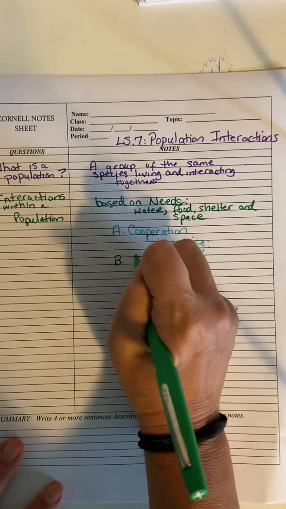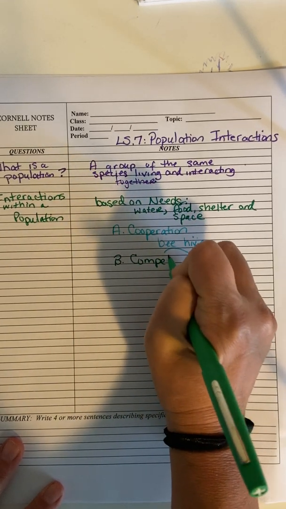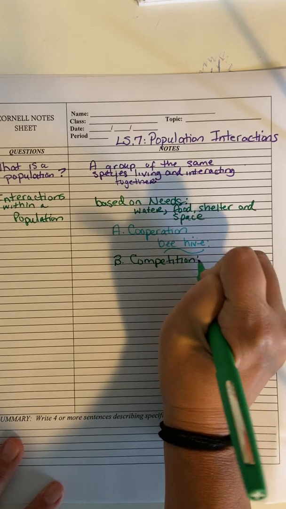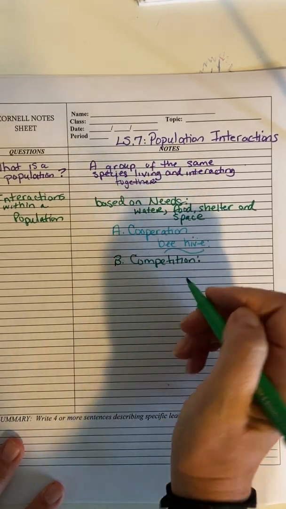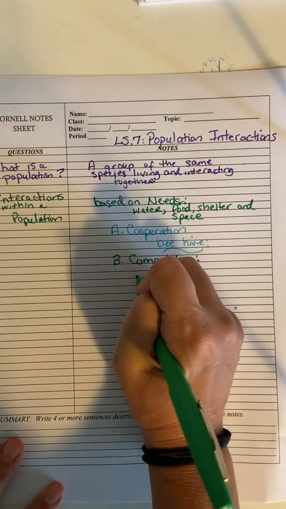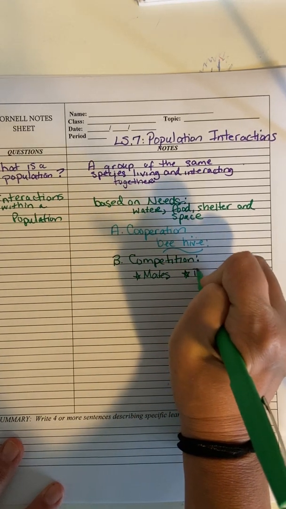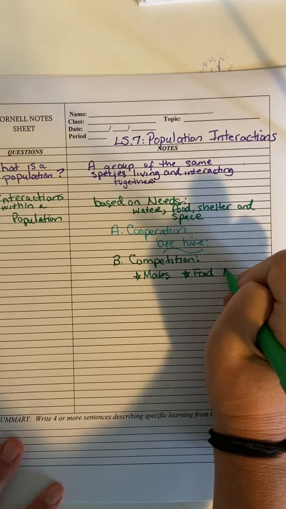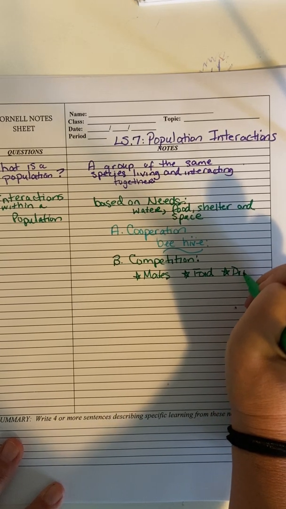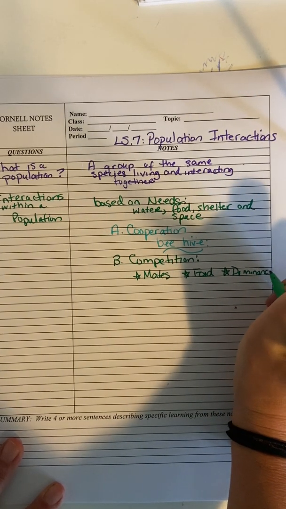And then of course you've got competition, and this is what often will cause populations to decline. It's a struggle for the same resource. What do they struggle for? Well, sometimes they struggle to find mates, food, dominance.